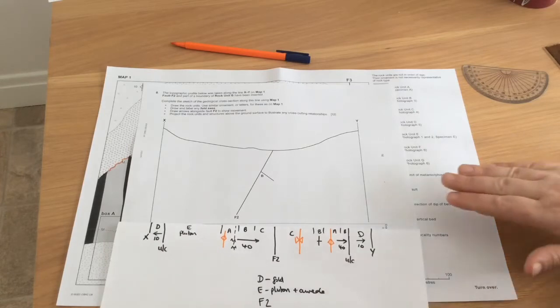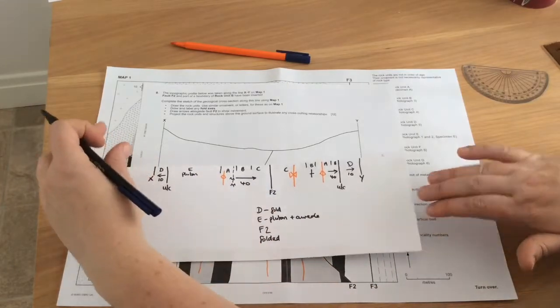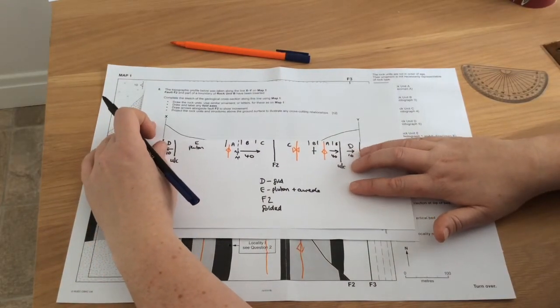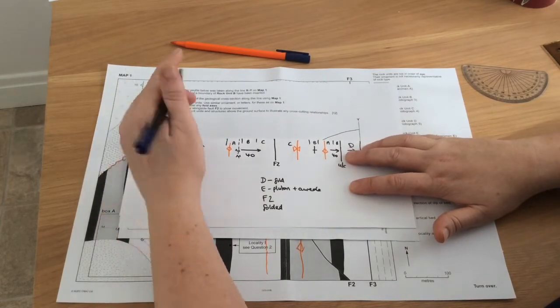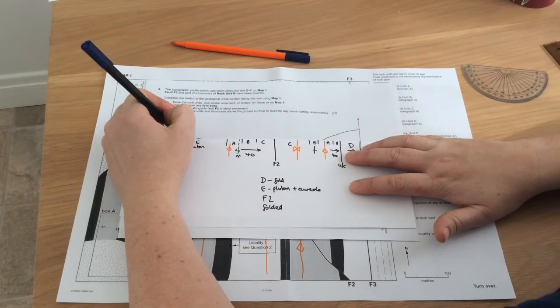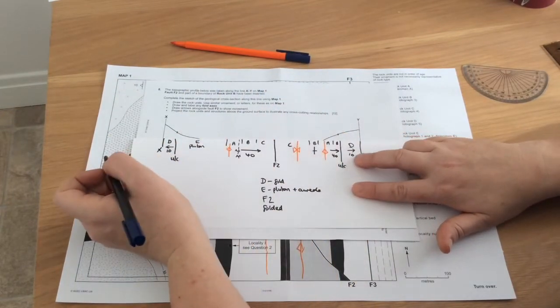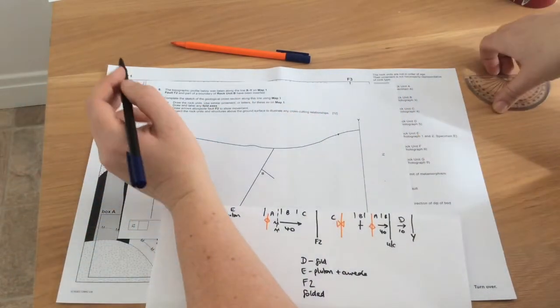So the first layer that we're going to put in is the unconformity, the base of rock unit B. We know that on either side of the cross section we have a folded unconformity. We know that this boundary over here is dipping 10 degrees towards Y and 10 degrees towards X over here.